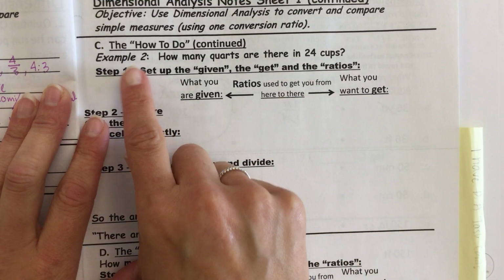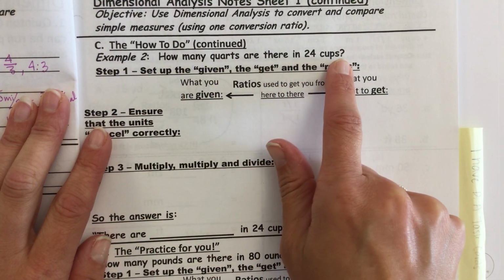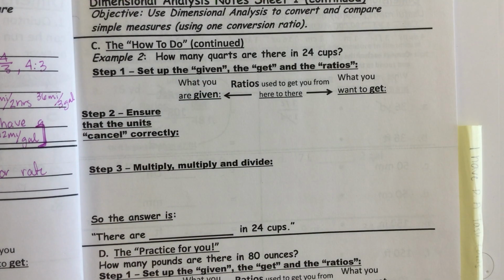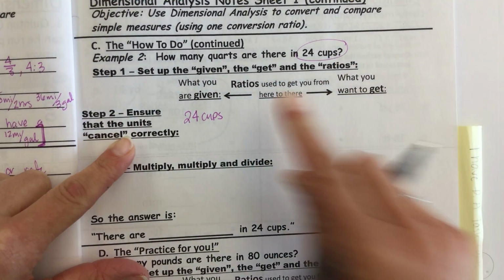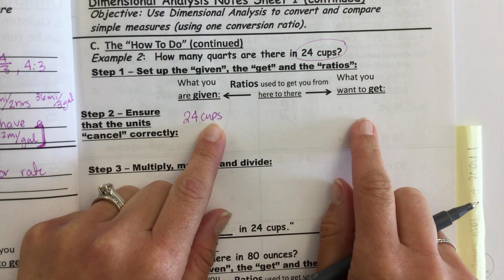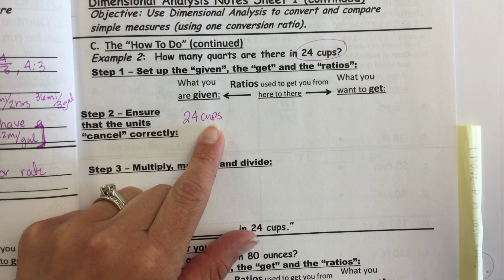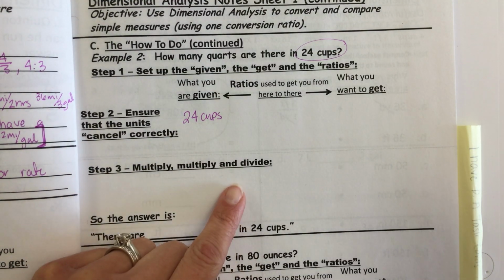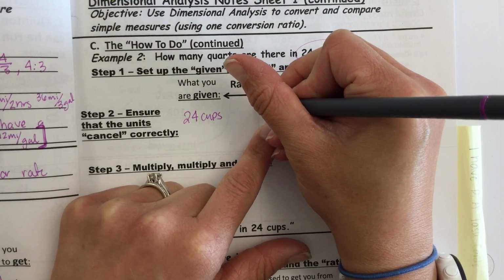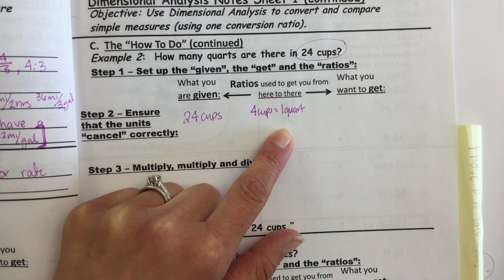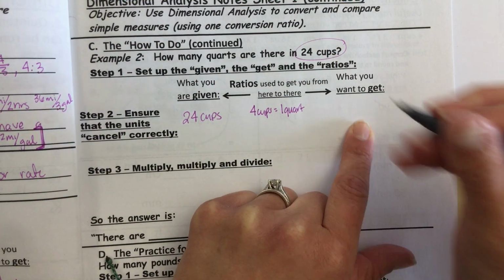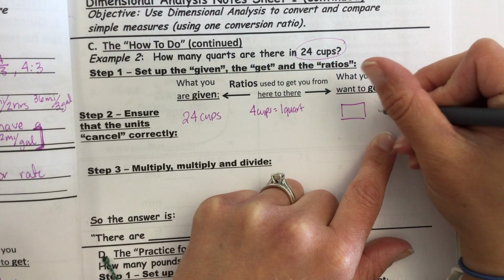Okay, so we're going to do another one. It says, how many quarts are there in 24 cups? So what are we given is the first step. 24 cups, right? What ratio? We need to know how many cups are in a quart or quarts are in a cup. Do you guys know? 4 cups in a quart. Okay, so there are 4 cups equal to 1 quart. That's my ratio that I'm going to use. What do we want to get? We want to know how many quarts.